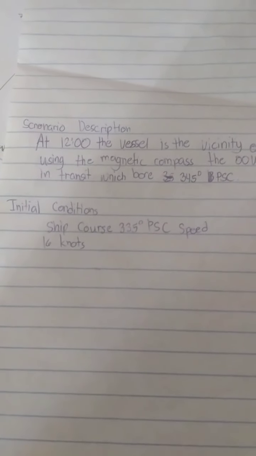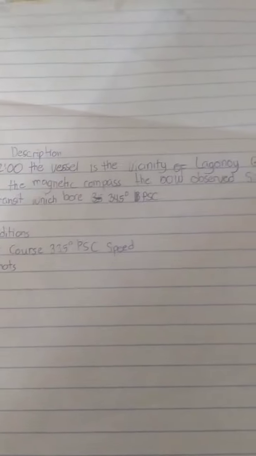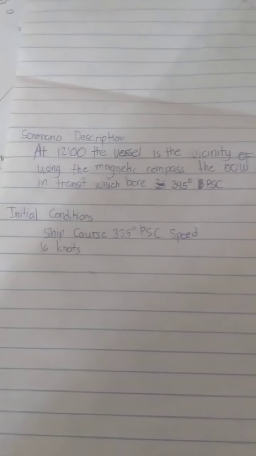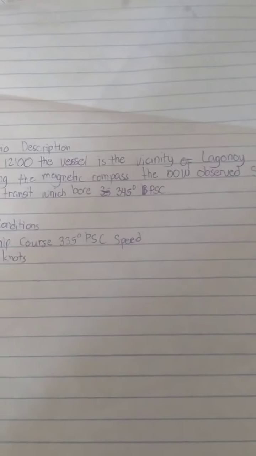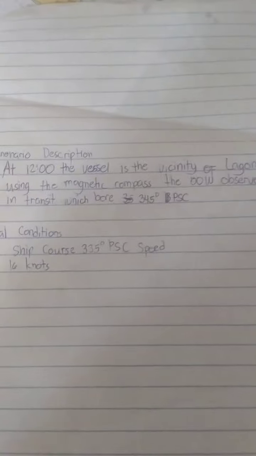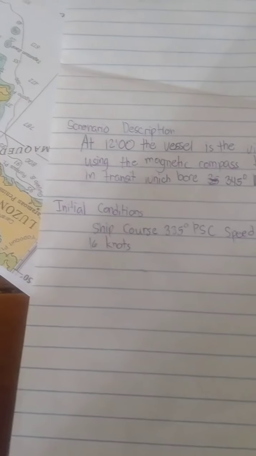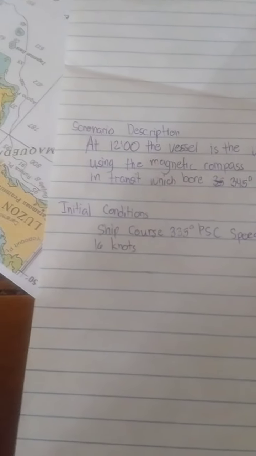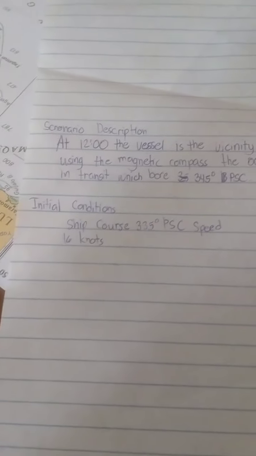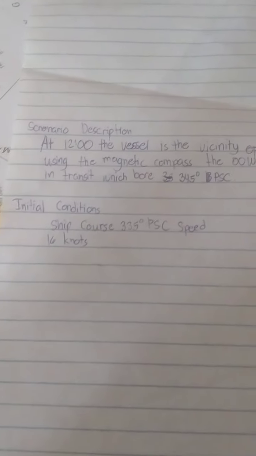Scenario description: At 1200, the vessel is in the vicinity of Lagonoy Gulf by visual observation. Using the magnetic compass, the OOW, or officer on watch, observed Sialak Point and Agoho Point in transit, which bore 345 degrees per standard compass. The ship's course is 335 degrees PEC with a speed of 16 knots.